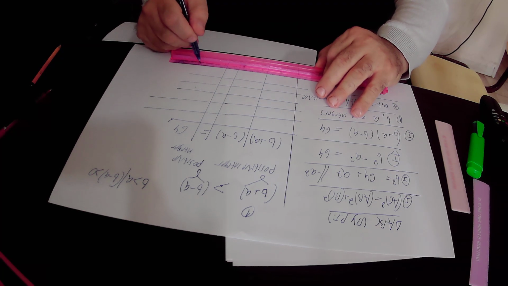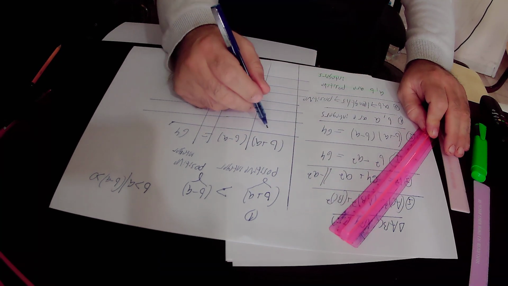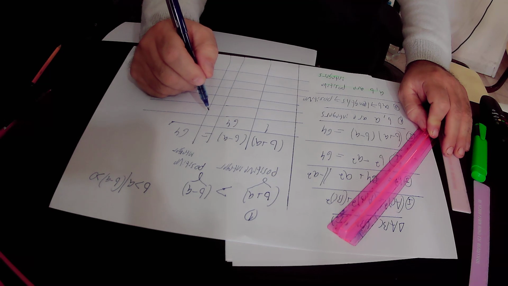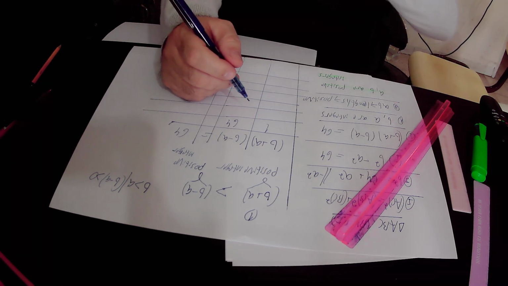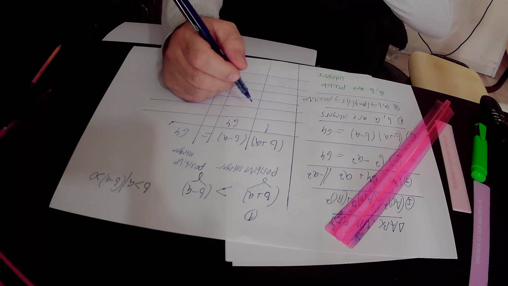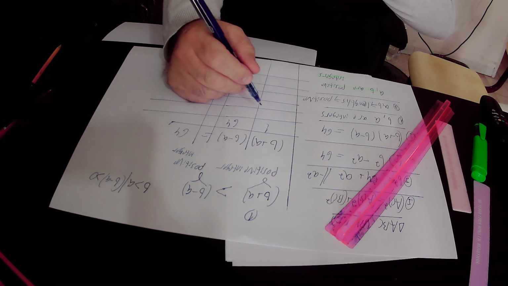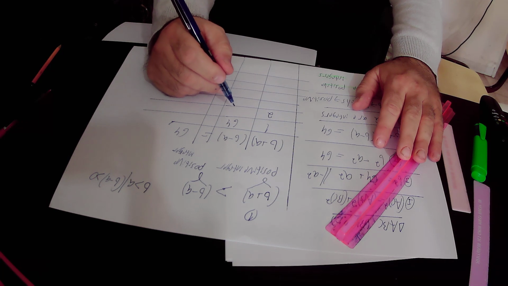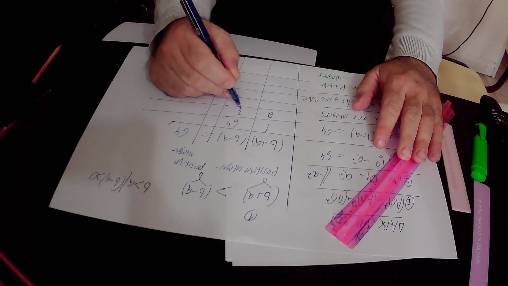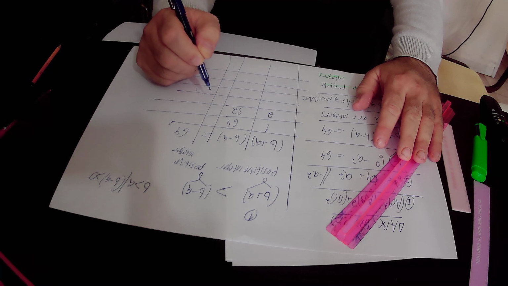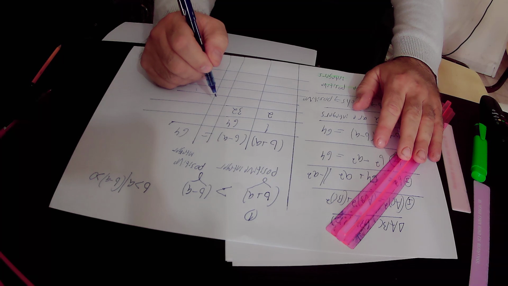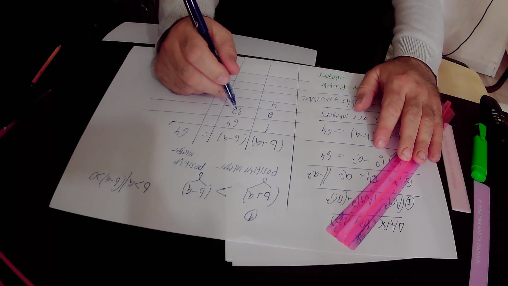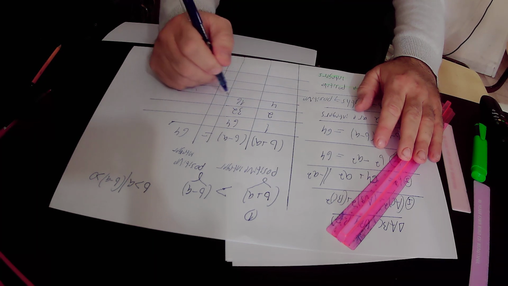Actually, here b plus a could be 1 and b minus a could be 64. 1 times 64 is 64. The second possibility is that b plus a will be equal to 2, and b minus a will be equal to 32. 2 times 32 is 64. The third possibility is that b plus a equals 4, b minus a equals 16, and 4 times 16 is also 64.